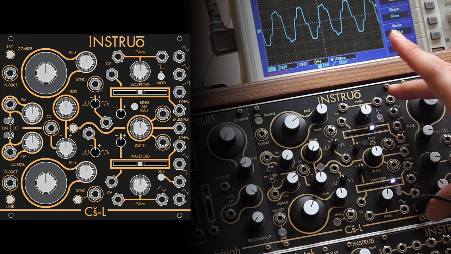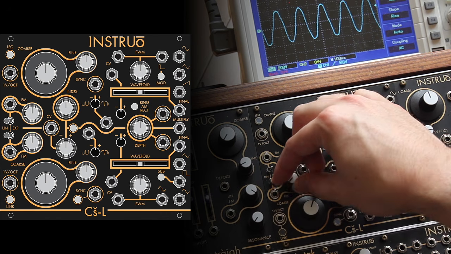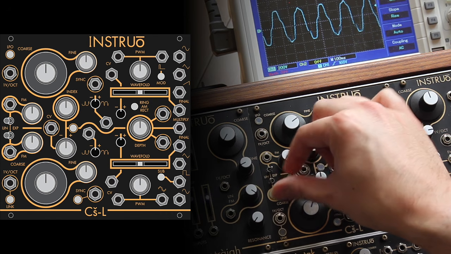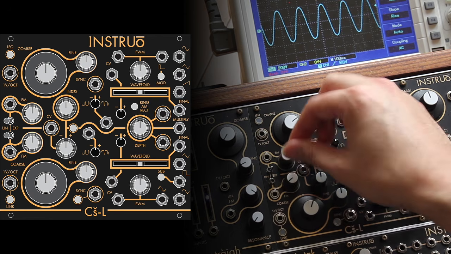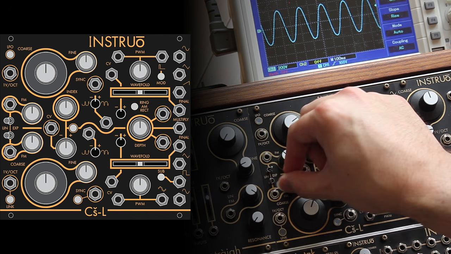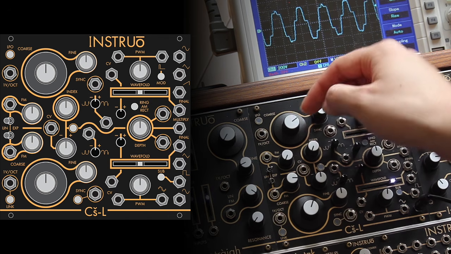So by default, the two sine waves are mapped to the FM inputs of the opposite oscillator. So by simply bringing up the attenuators, you're able to directly control the FM index.